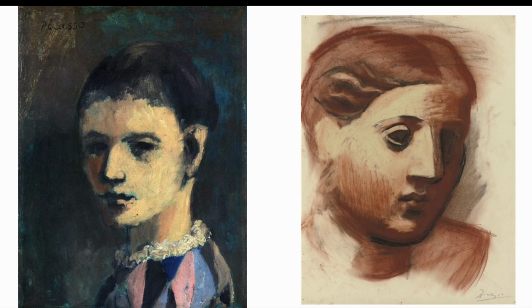The one on the left, we can see that Picasso does have some sort of cold blue underpainting. If we look around this boy's mouth here, we can see that he's putting these warm skin tones on top, but that blue is kind of shining through there.